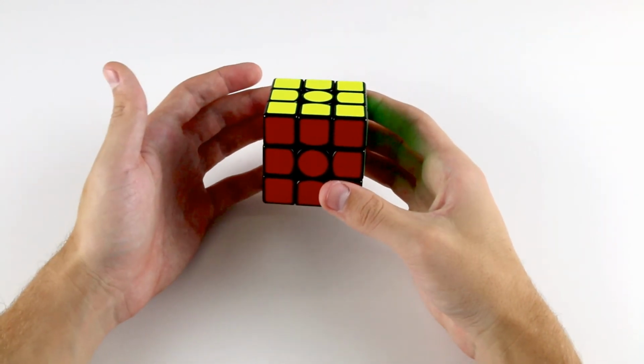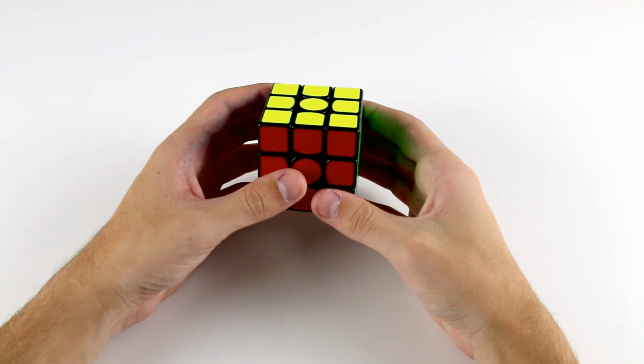So learning the 2-look OLL and 2-look PLL algorithms should make your last layer more efficient and faster.